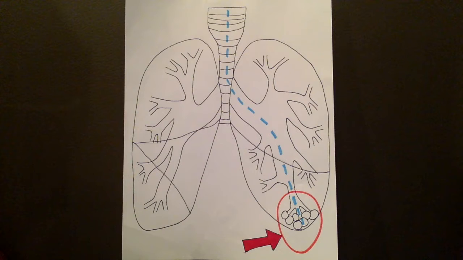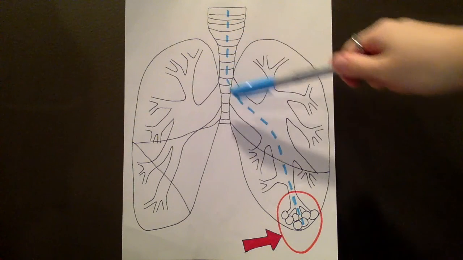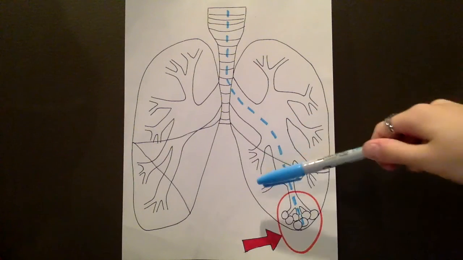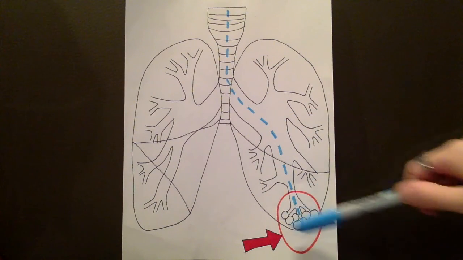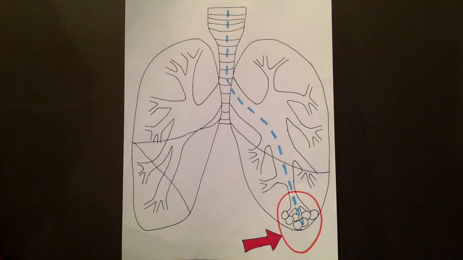Normally, when you breathe in air, it travels through these branches of the lungs, and at the end of these branches, there are structures called alveoli. And this is where gas exchange happens. Oxygen ends up here, and CO2 is then picked up to be exhaled.